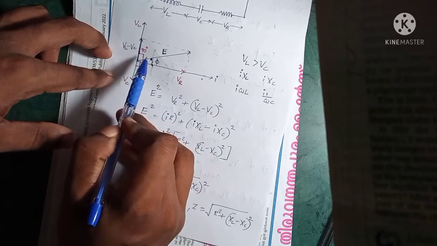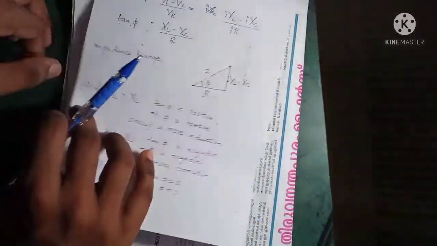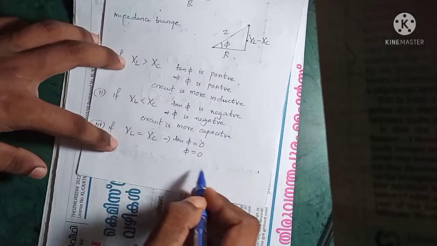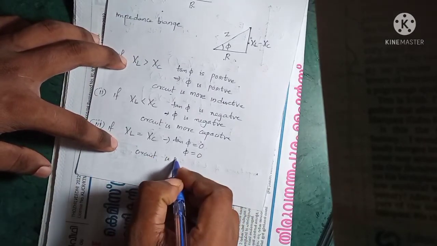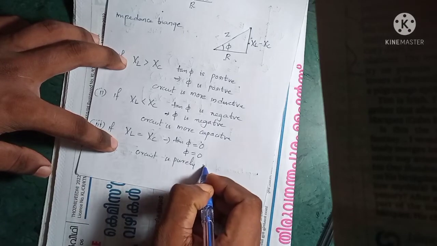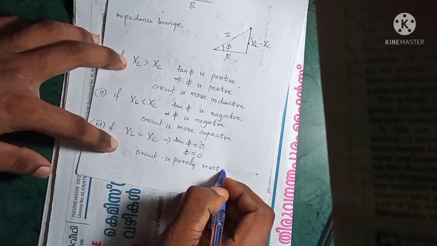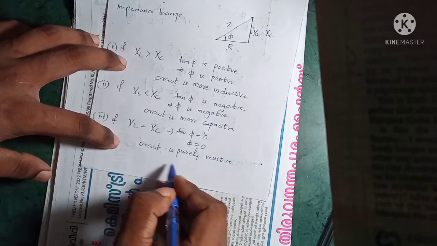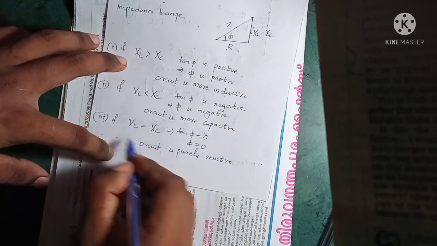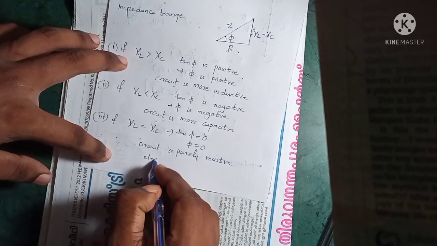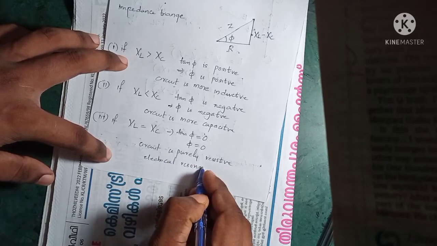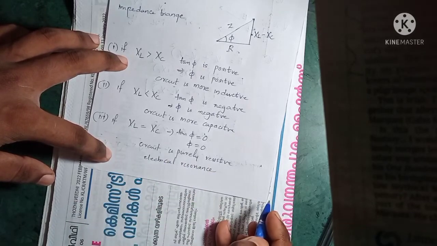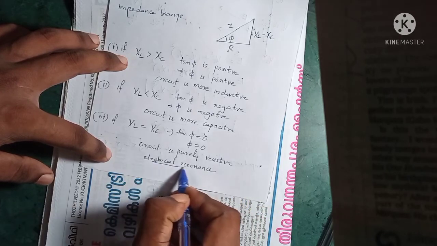There is no inductive or capacitive property here. This third condition is called electrical resonance. We will be discussing this topic in the next class.